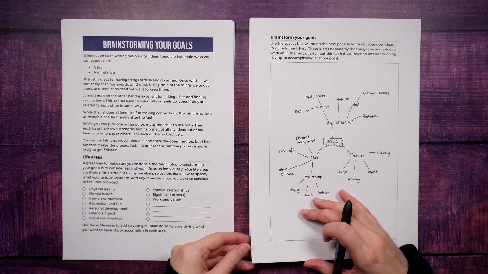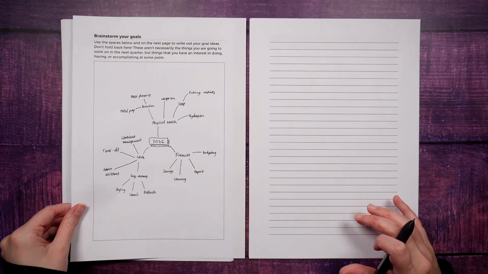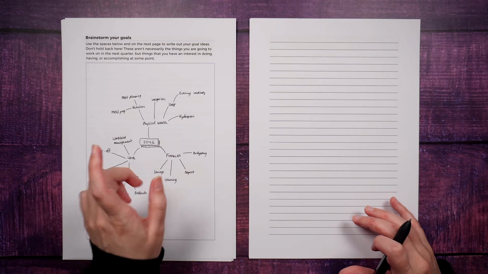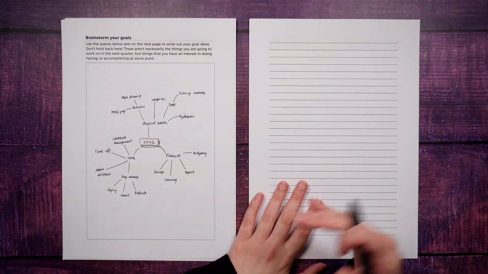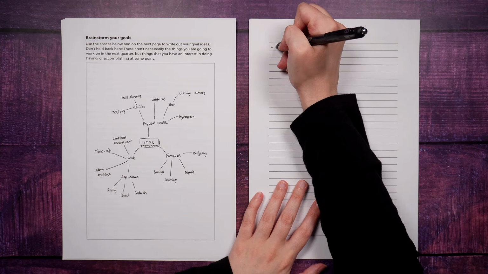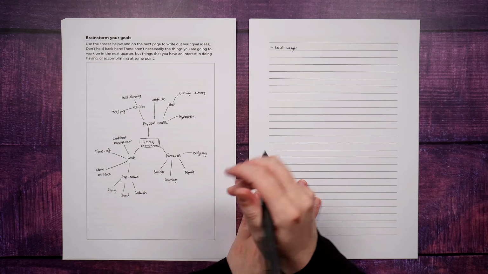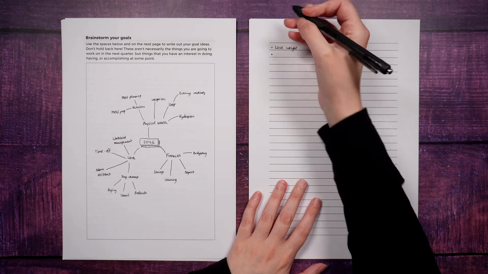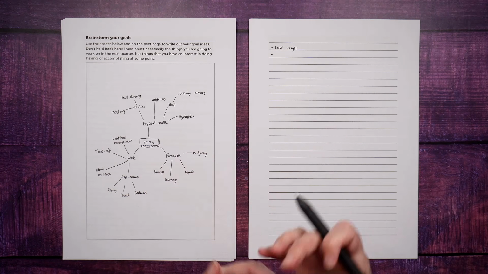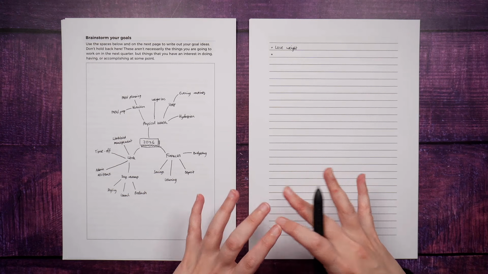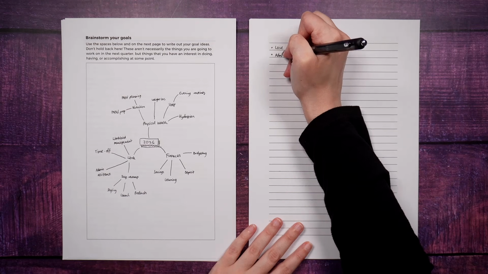Taking my mind map, I think we can write down some goals associated with this. So one of my goals for physical health in particular is going to be weight loss, continuing on my weight loss journey. So lose weight. For my work kind of related area, I think the main thing I want is some kind of administrative assistance. So somebody to help me do the kind of like admin around my work. So we'll write admin help.